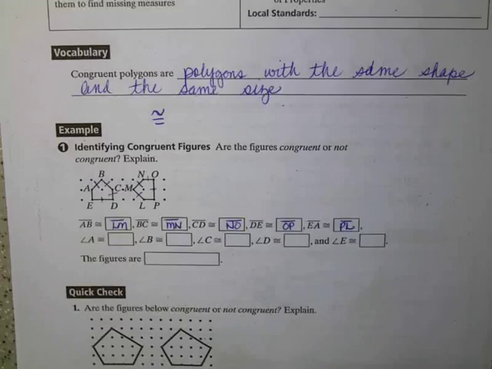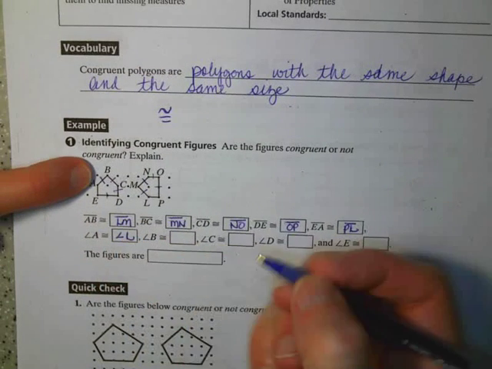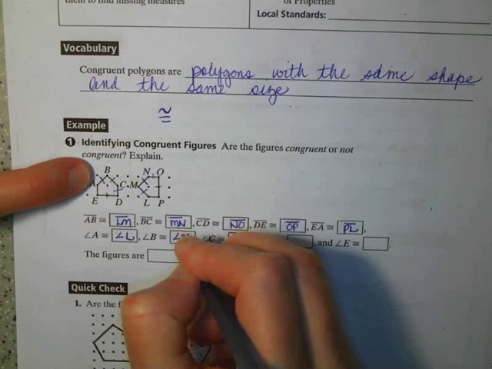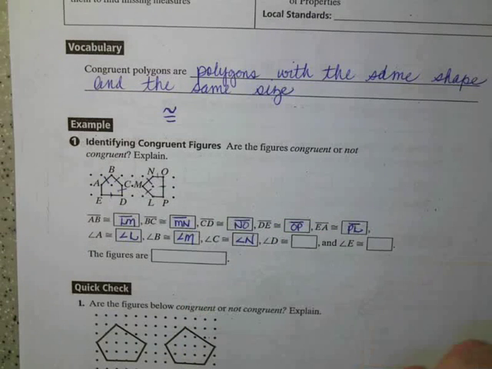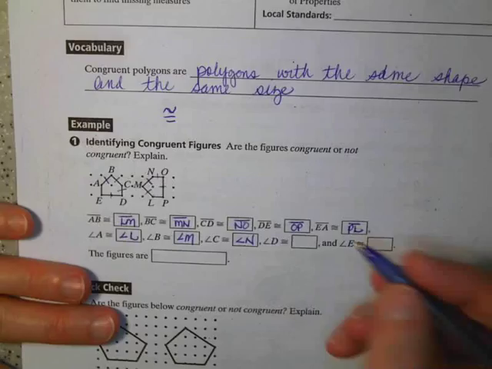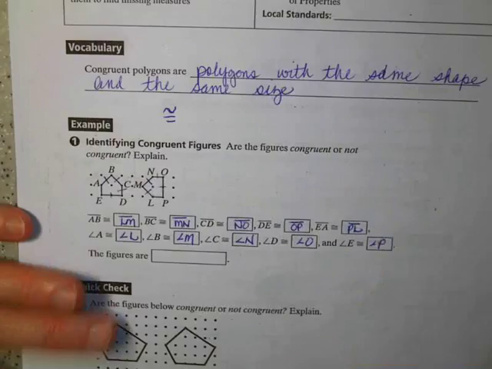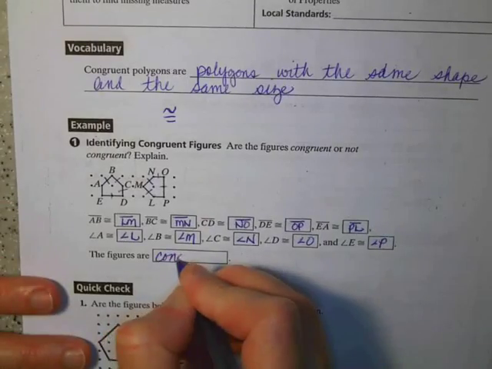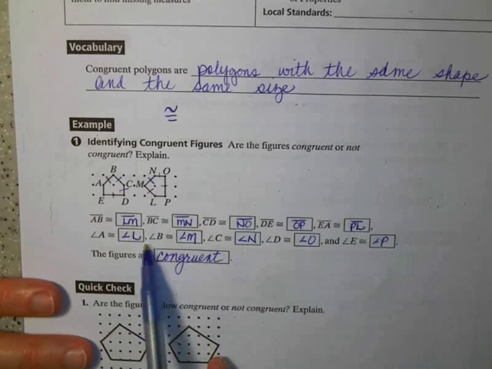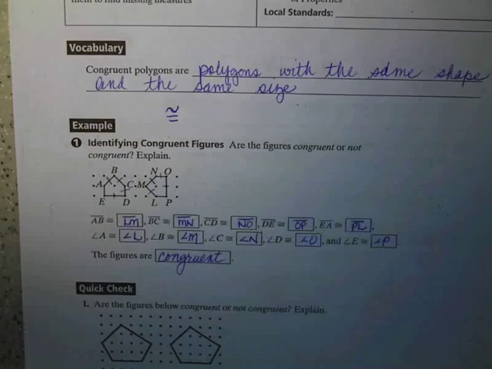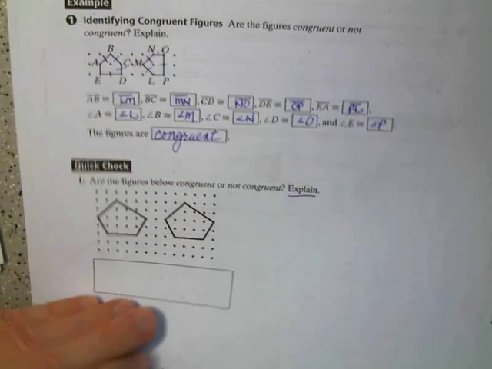Okay, so I'm going to start with A. Angle A is congruent to angle L. Angle B is congruent to angle M. Angle C is congruent to angle N. Angle D is congruent to angle O. And angle E is congruent to angle P. The figures are congruent because their corresponding sides are congruent, and their corresponding angles are congruent. So you have a quick check here to answer about that. Be sure that you explain.